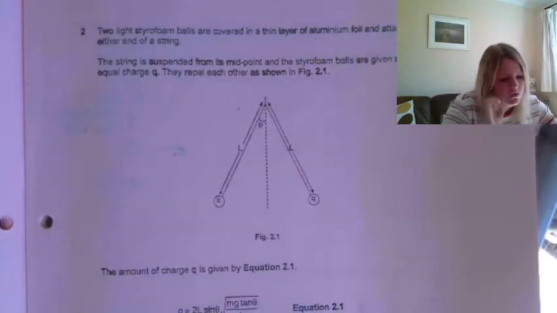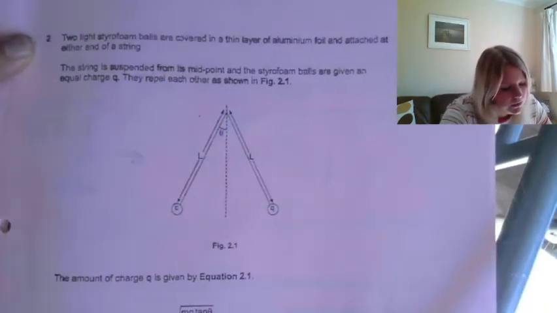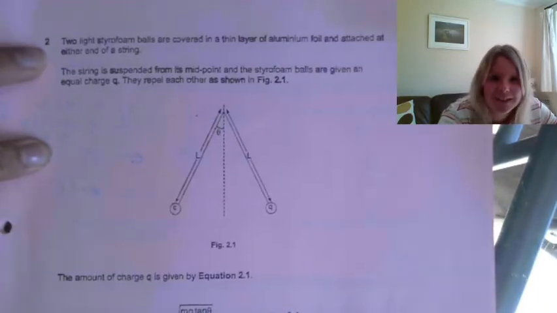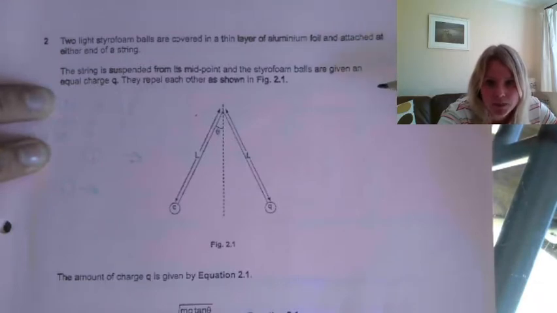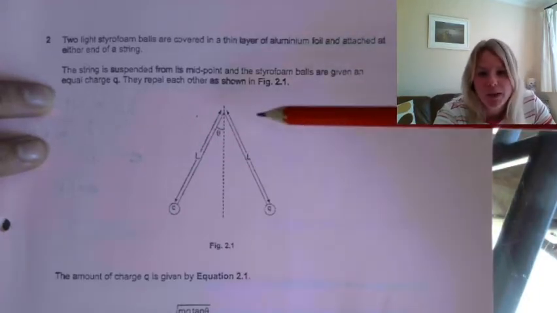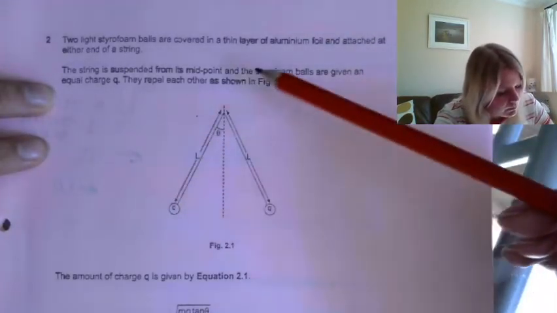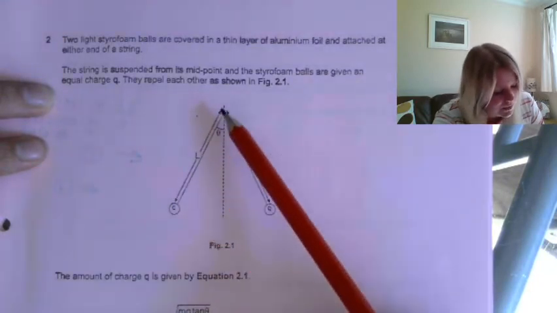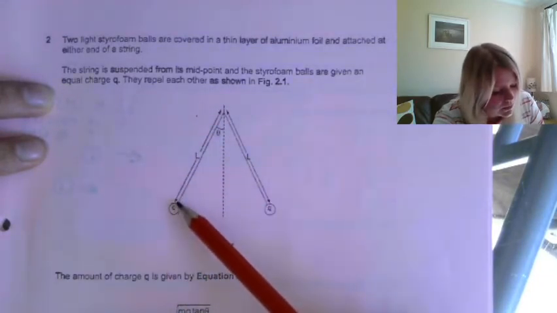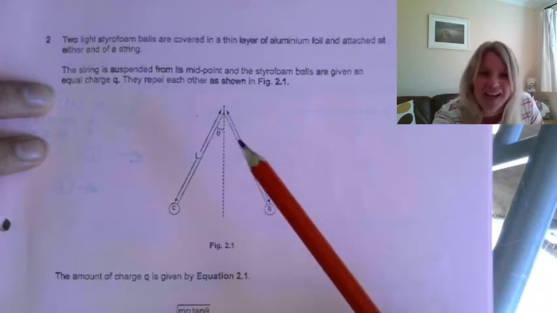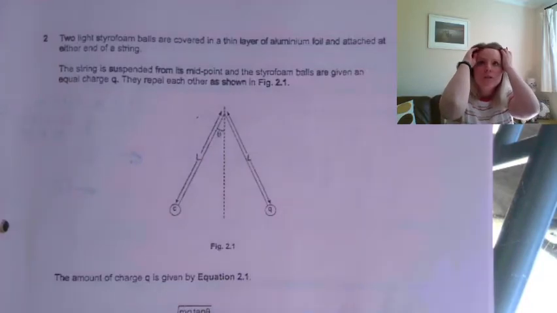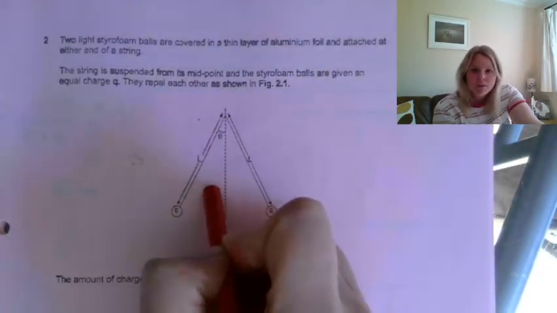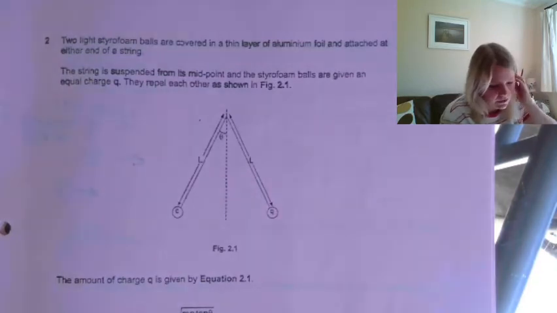Right, so question 2. Two light styrofoam balls are covered in a thin layer of aluminium foil and attached at either end of a string. The string is suspended from its midpoint and the styrofoam balls are given an equal charge of Q. They repel each other as shown. So I would be making a mental note of this in case it comes up later on. It's one bit of string and L is half of the length, it's not the full length of the string. So if they're asking for the length of the string that's been used, you need to make sure that you're doubling L. I don't actually know if they ask it, I haven't looked ahead.